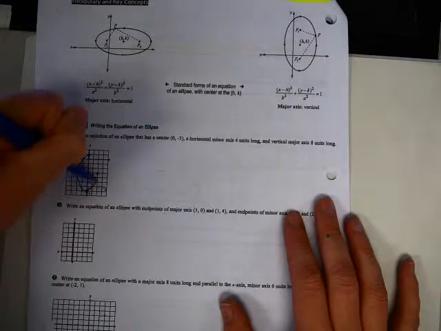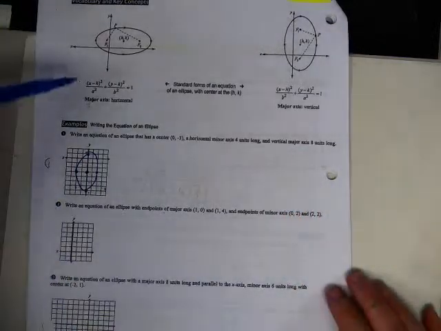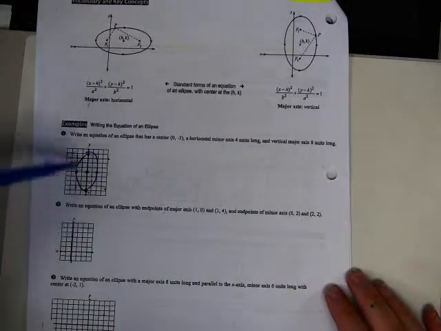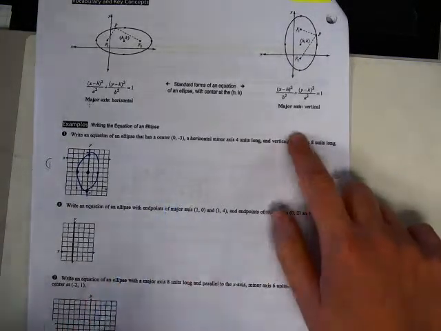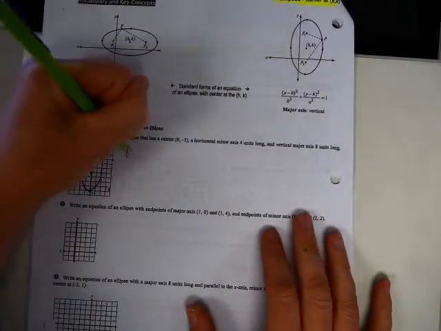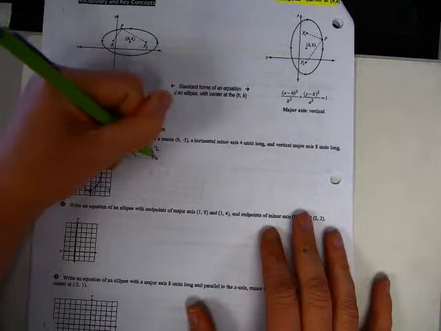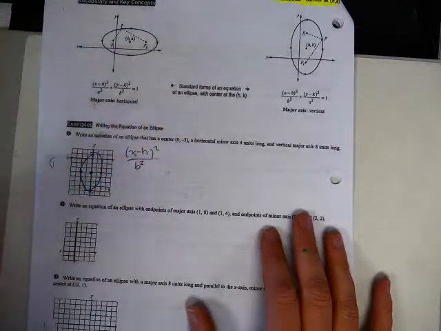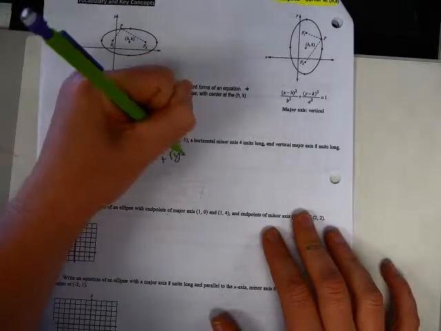That'll make it 2 units long on each side of center. So I'll count over 1, 2, and 1, 2. And a vertical major axis 8 units long. So vertical major axis 8 units long, that means 4 units above center and 4 units below center. 1, 2, 3, 4. 1, 2, 3, 4. Alright, I'm just going to sketch that out.